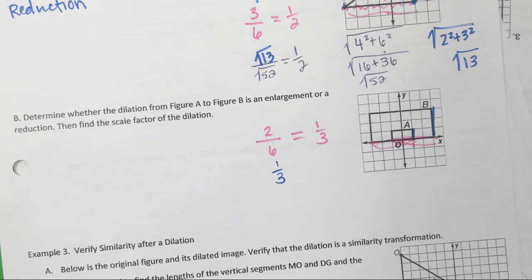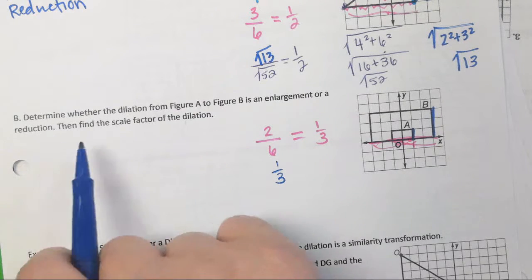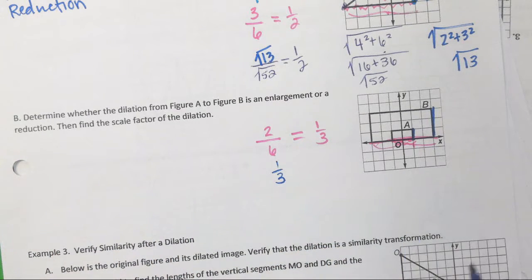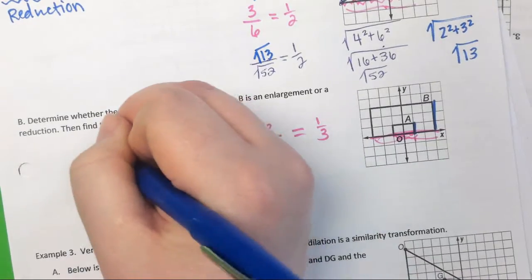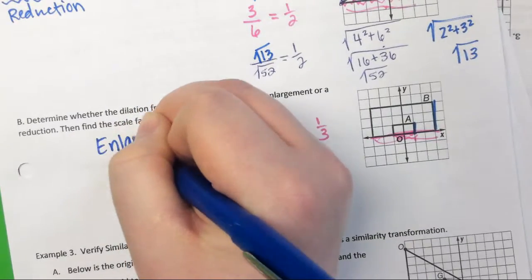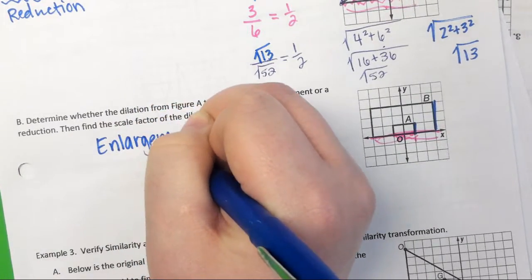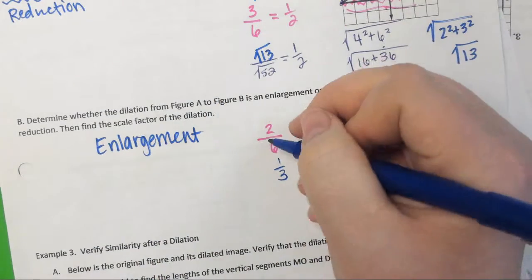Okay, let's go back to the beginning of the directions. It says determine whether from figure A to B is an enlargement or a reduction. Is an enlargement or a reduction in this case? A to B. An enlargement. So should I be getting this fraction? No. I need to flip my numbers.